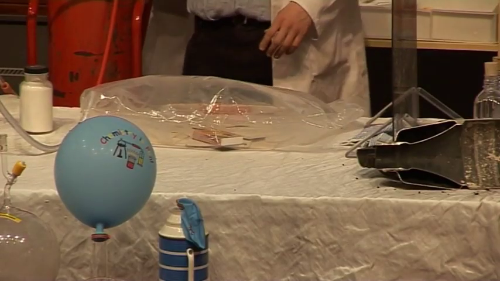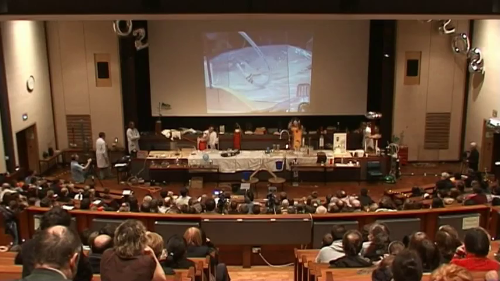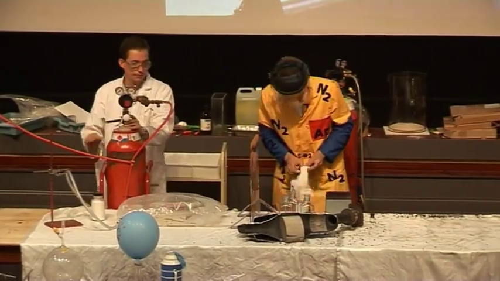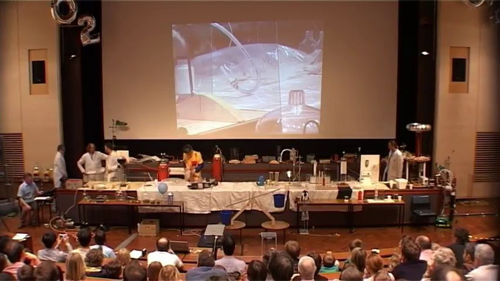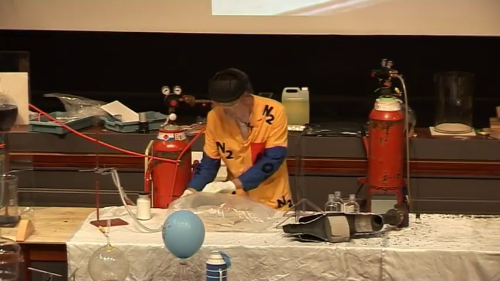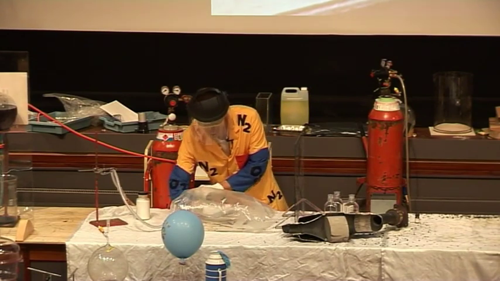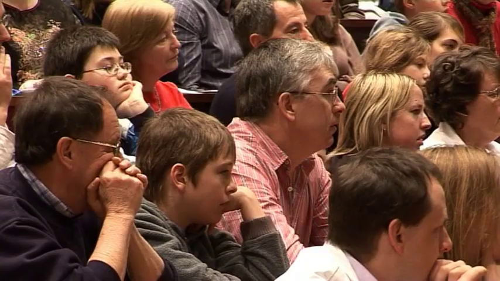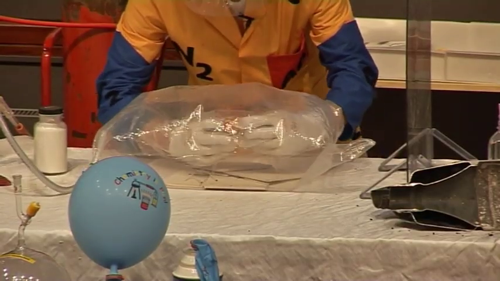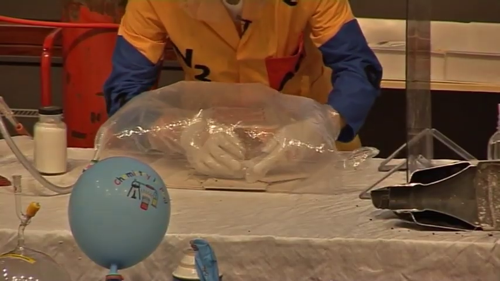For here we have a bag with some hydrogen. I'm just looking for, here we are, my face shield. And we also have our helpers standing by with fire extinguishers and a safety blanket. Now, I'm going to put my special gloves on and I'm going to get inside this bag full of hydrogen. And I've put some matches inside here. Okay, and I'm going to strike a match. Now watch very carefully as I strike the match.